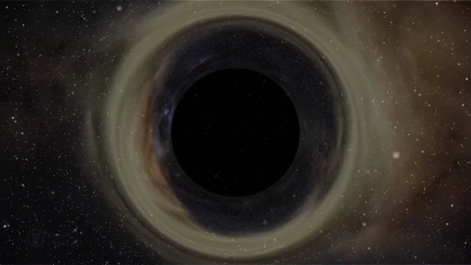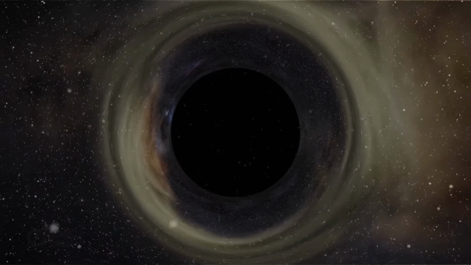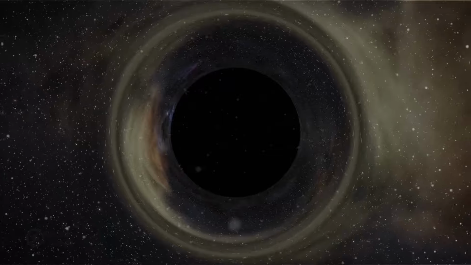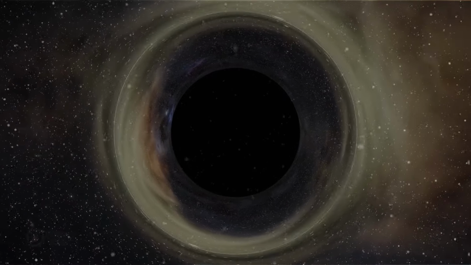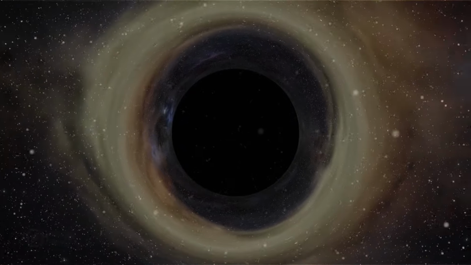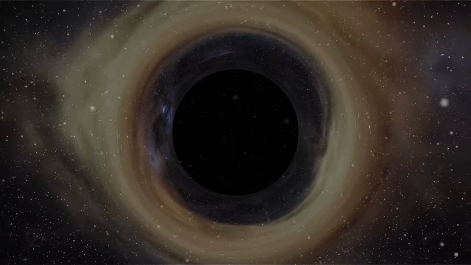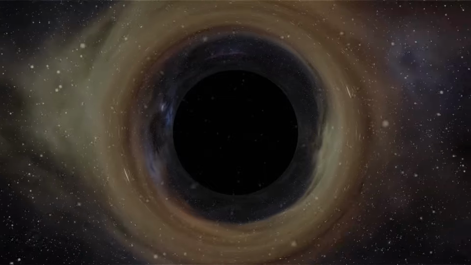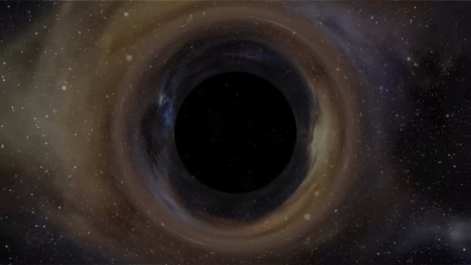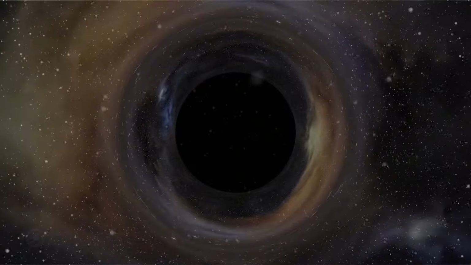Despite these theoretical efforts, the interior of a black hole remains hidden behind the event horizon, inaccessible to observation. Even if a spacecraft could somehow survive the gravitational forces outside the horizon, once it crossed that threshold, it could never transmit data back. Thus, our understanding of black hole interiors relies entirely on extrapolation from physical theory.